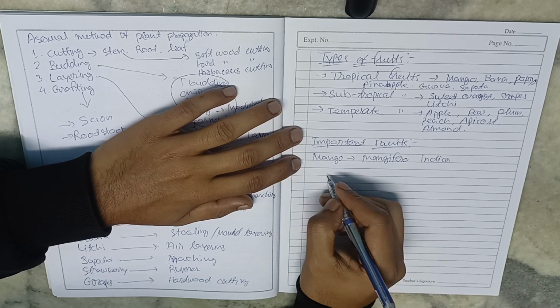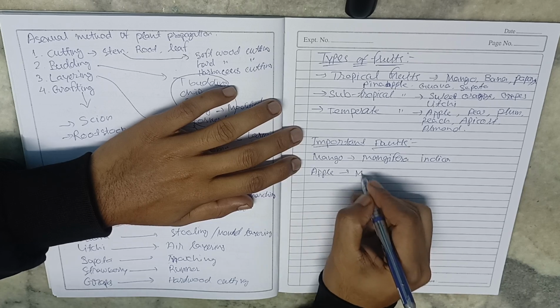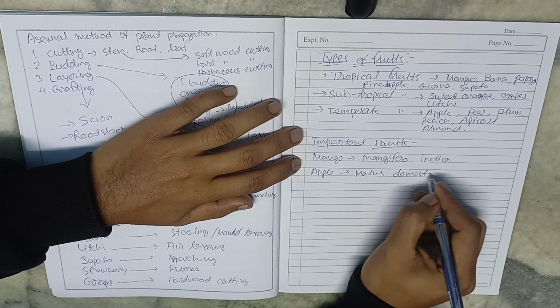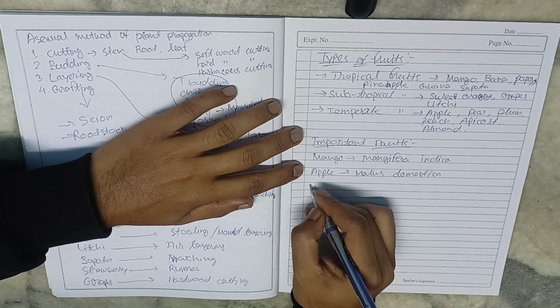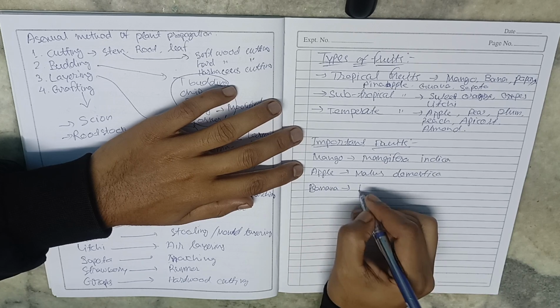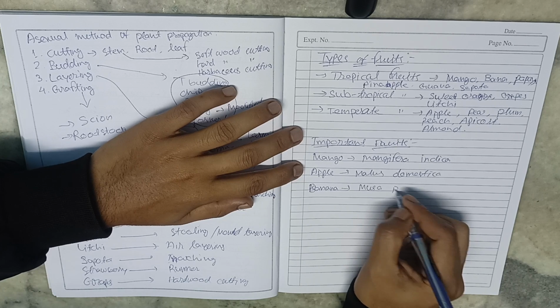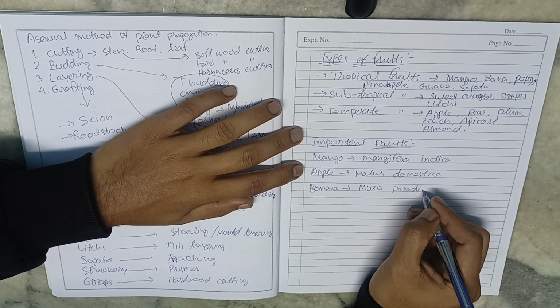Okay. So the first important fruit crop that we have is the mango. The scientific name of mango is Mangifera indica. It is a tropical fruit, grown in tropical areas. Then we have the apple. Apple is grown in the temperate areas. Apple's scientific name is Malus domestica. Then we have the third one. It is also grown in the tropical regions, and this is the banana. The scientific name is Musa paradisiaca.